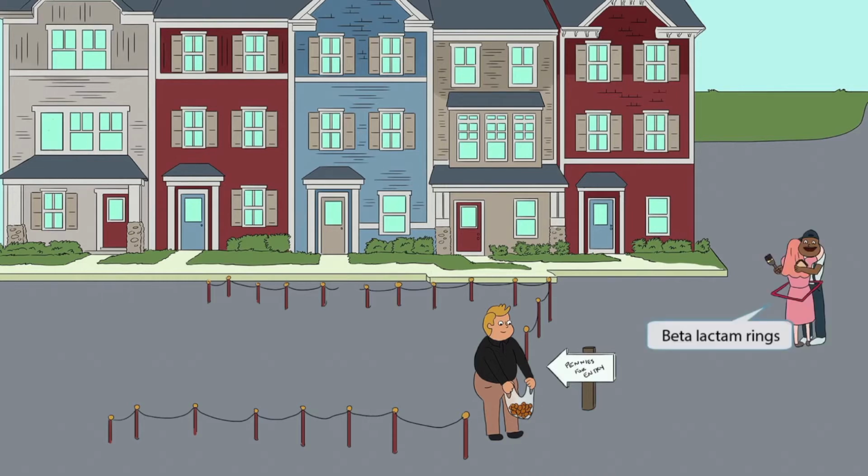Near the townhome, there's a girl playing with a square hula hoop. This square ring looks just like a beta-lactam. So we will use square hula hoops like this in all of our stories that include beta-lactams.